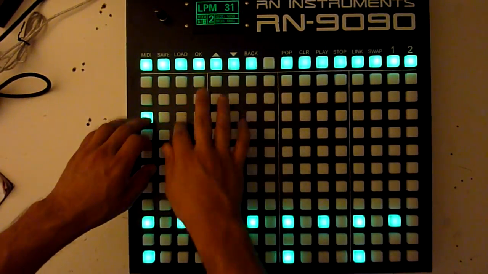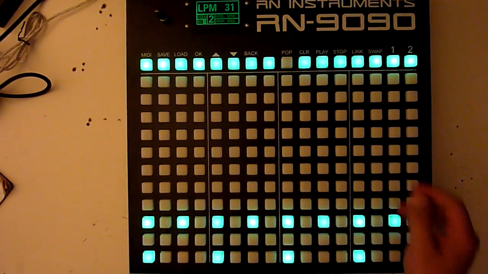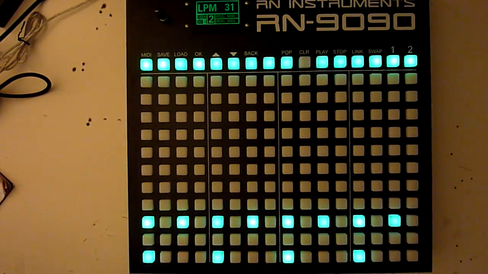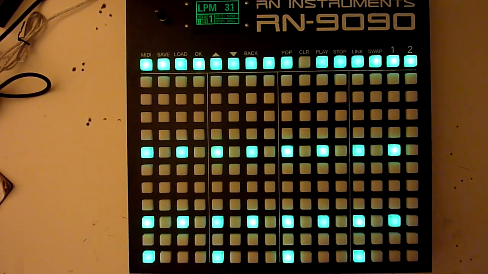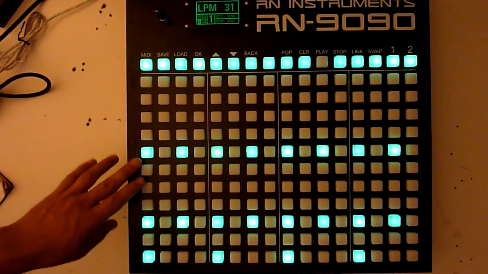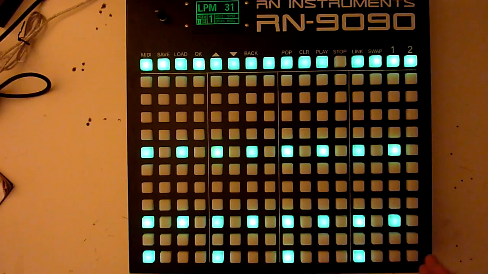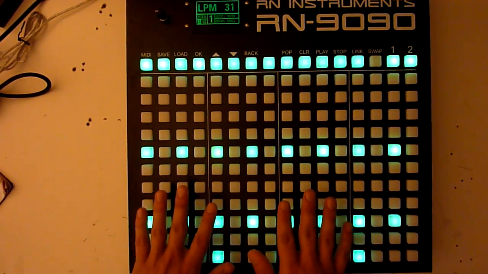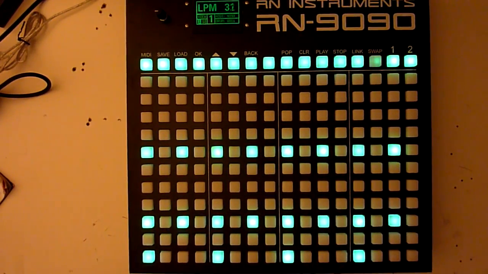So I use the swap feature whenever I want to bring in a new layer. So I'll just swap it, and then it swaps at the end of the loop, and you notice that the LEDs update. So I built this into it where whenever you swap, you're always going to be looking at the page that is currently being played. So if I'm on page 1 and I swap to page 2, it updates it all the time.